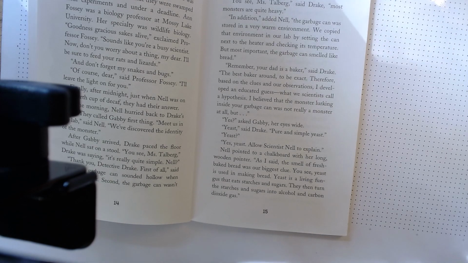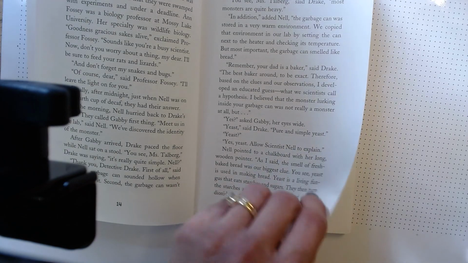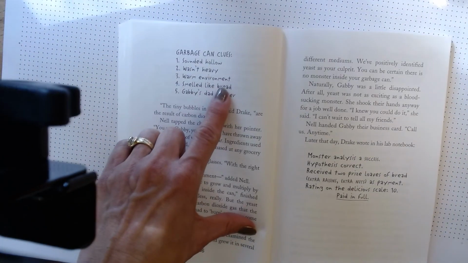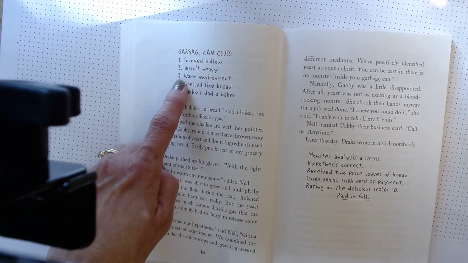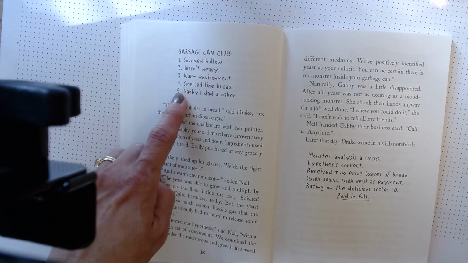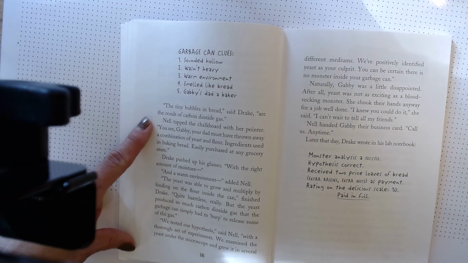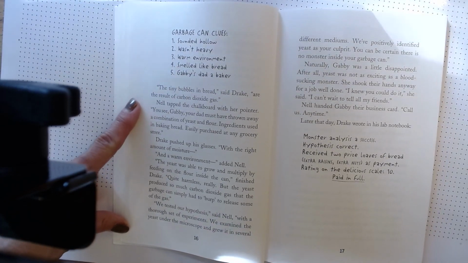Yeast is a living fungus that eats starches and sugars. They then turn the starches and sugars into alcohol and carbon dioxide gas. Here are their garbage can clues. Sounded hollow, wasn't heavy, warm environment, smelled like bread. Gabby's dad, a baker. The tiny bubbles in bread, said Drake, are the result of carbon dioxide gas.